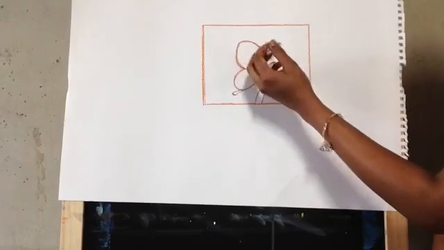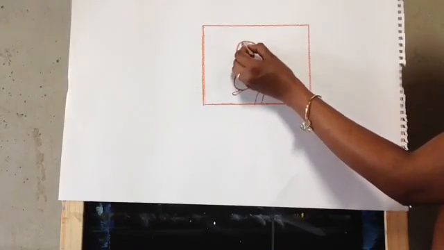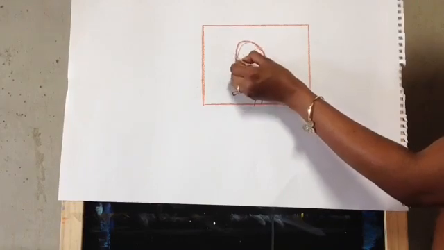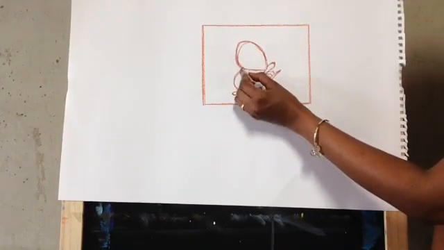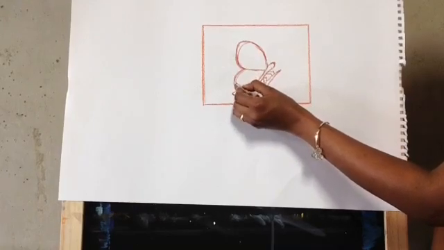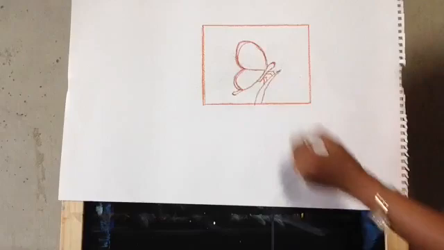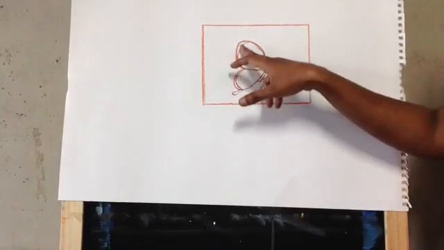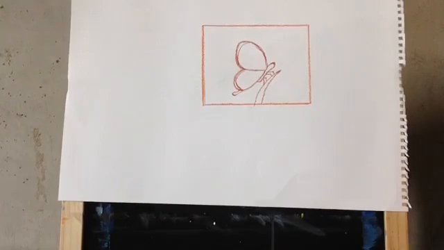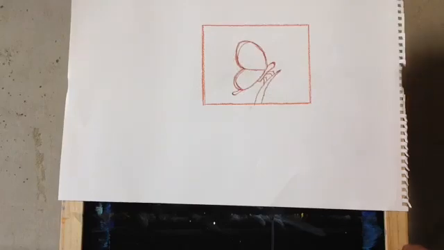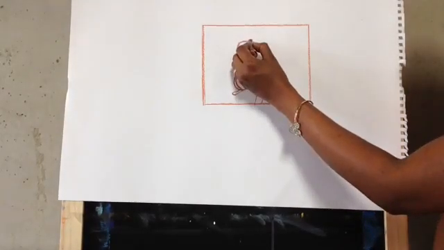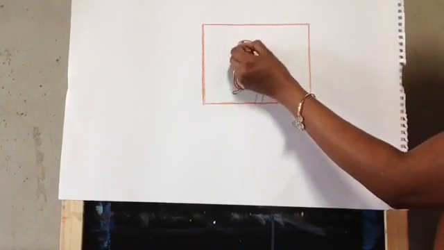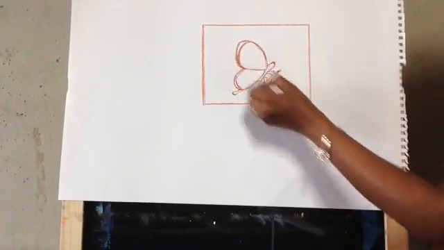At the very top here, we're going to make one tiny partition at the top on both sides, on both the ends of the wings. Okay, so we can have that a little broader on the bigger wing if you want.